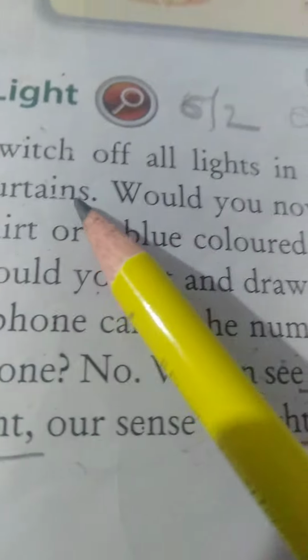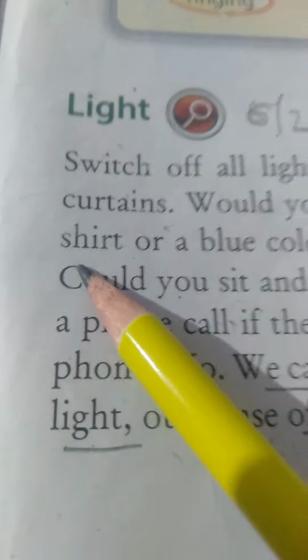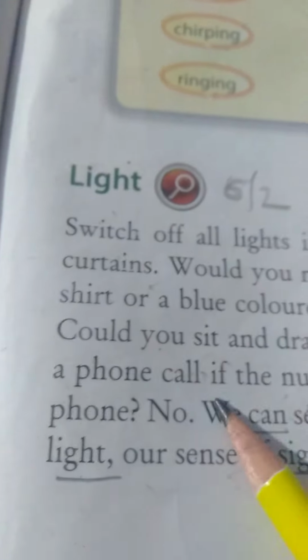Now the next one. Yes, light. Switch off all lights in your room and draw the curtains. Would you now be able to take out a red shirt or a blue colored sock from your cupboard? Okay, next one. Could you sit and draw a picture? Could you make a phone call if the numbers were not visible on the phone?